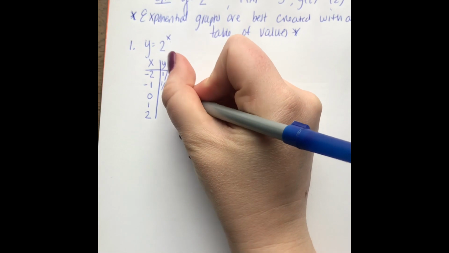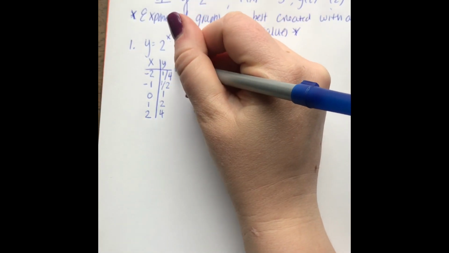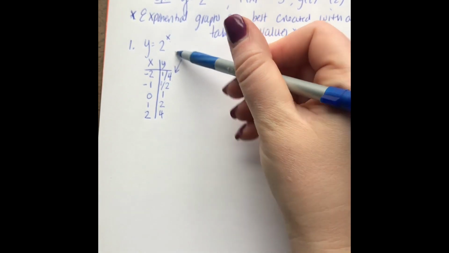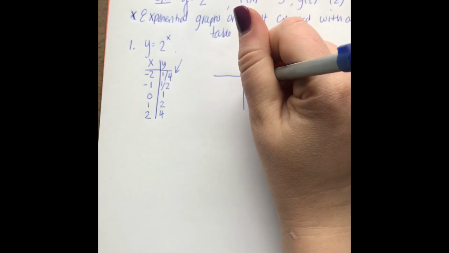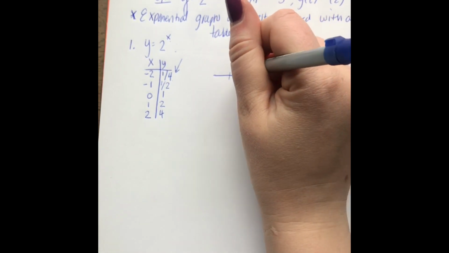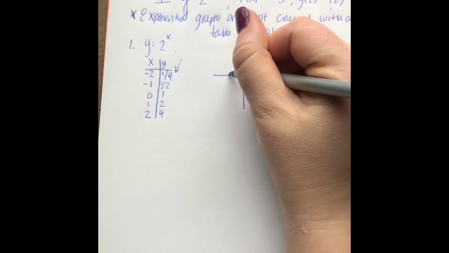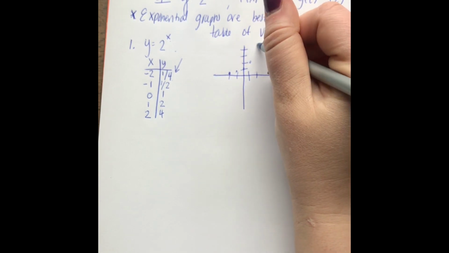Anything to the power of 0 is 1. Then we have 2 and 4. And you notice here, these numbers are going to get smaller and smaller and closer to 0. So let's go ahead and do a quick sketch of the graph. Again, not ideal, but we'll just see what's going on. So negative 2 is 1/4, negative 1 is 1/2, 0 is 1, 1 is 2, 2 is 4.